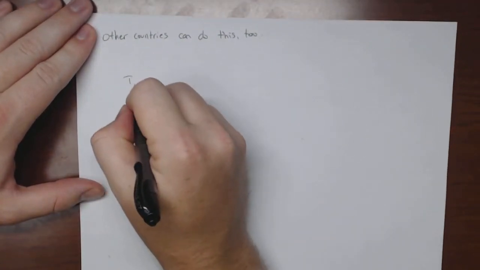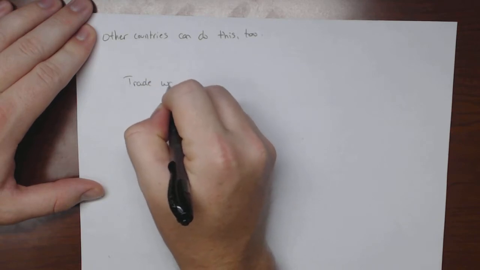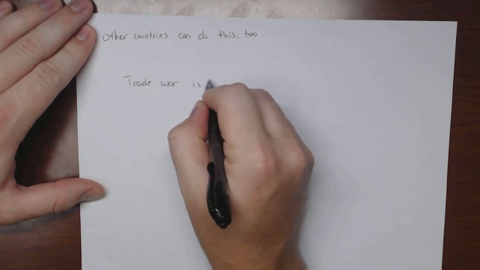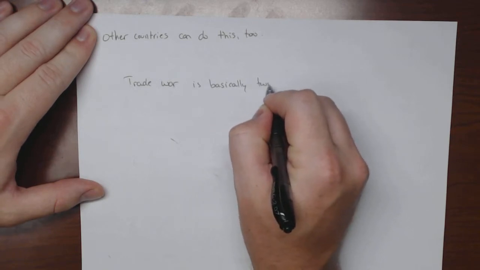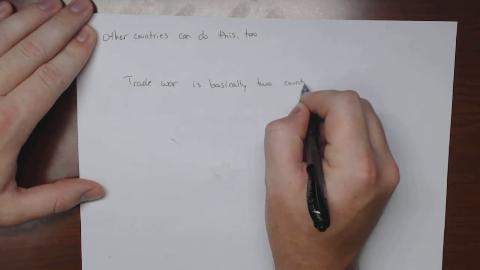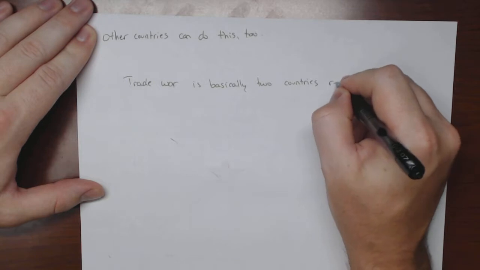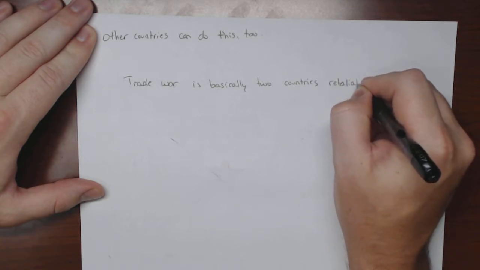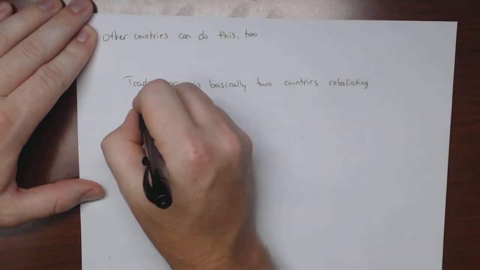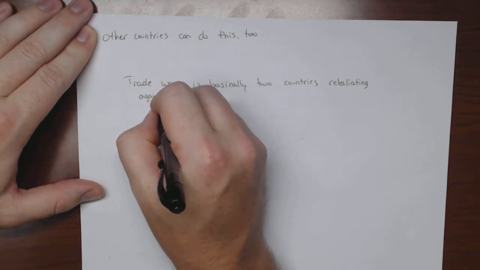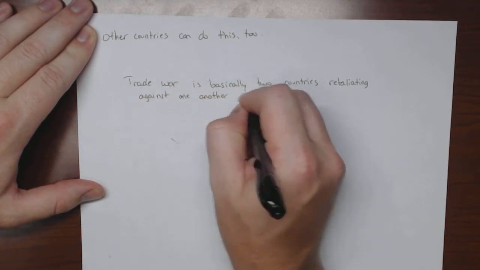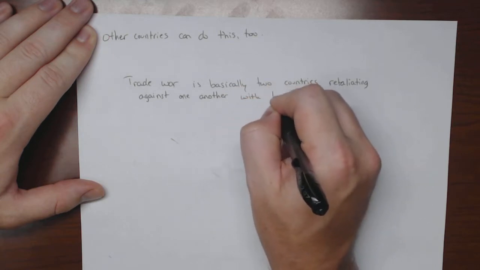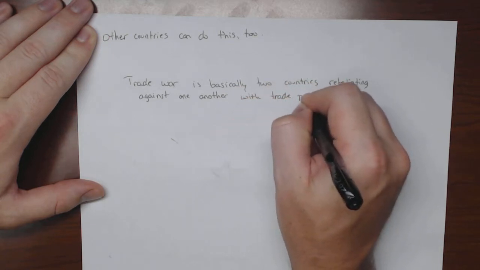Okay, so a trade war is basically two countries retaliating against one another with trade policies.